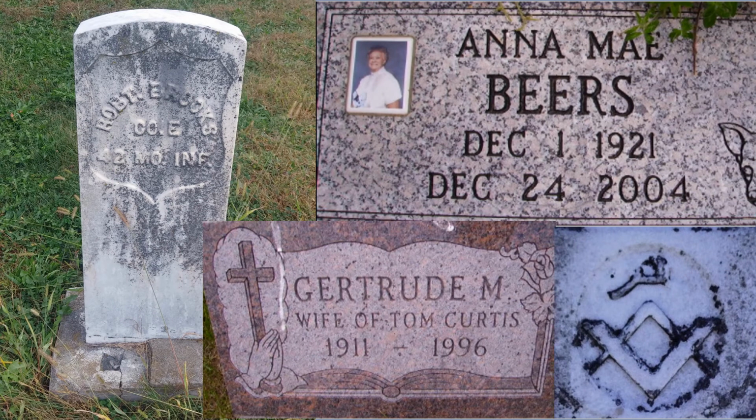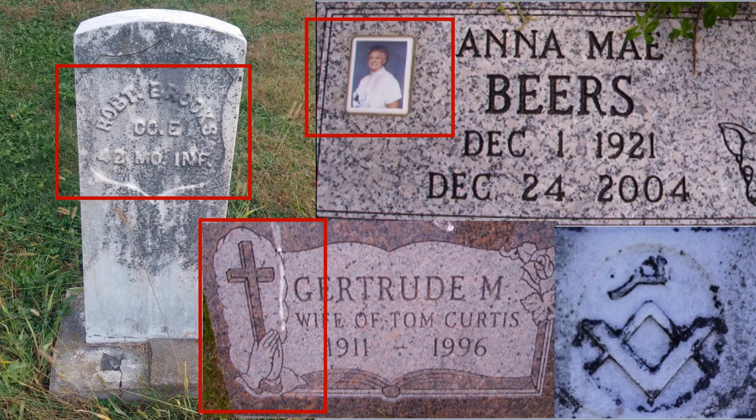You might learn that they were in the military. Some have pictures of a person. Many have markings or inscriptions showing they were Christian. Some give markings showing they were Masons. It is important to look at the tombstones and see if they have clues telling you something about the person.